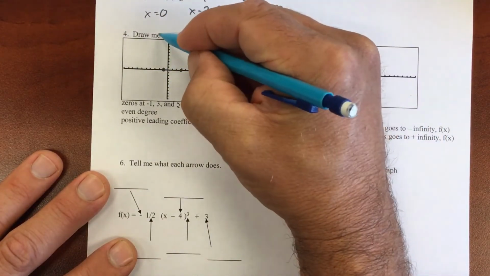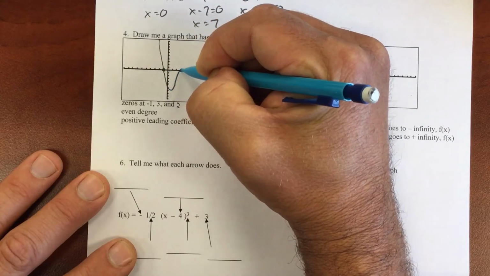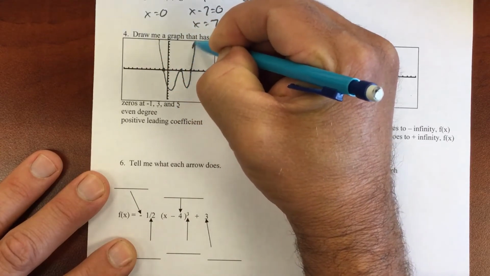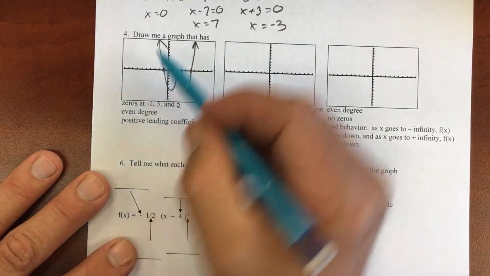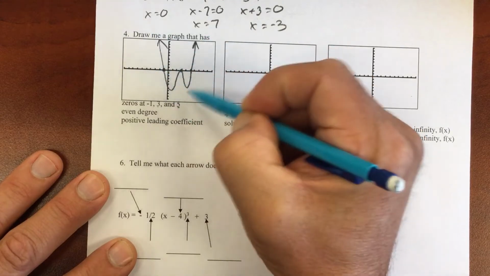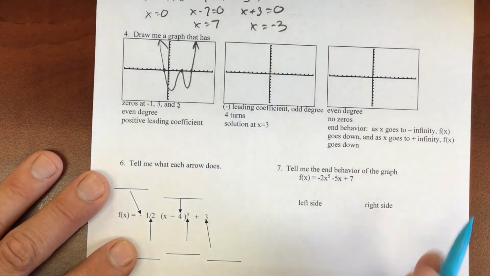So let me see if I can get a graph on here. Ooh, there it is. It's got the right zeros, even degree, so it's the U shape with jigginess, positive leading coefficient, I think I got it.